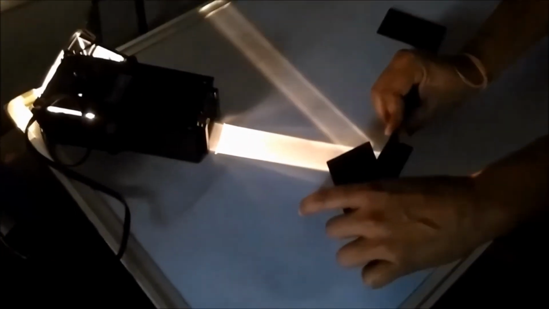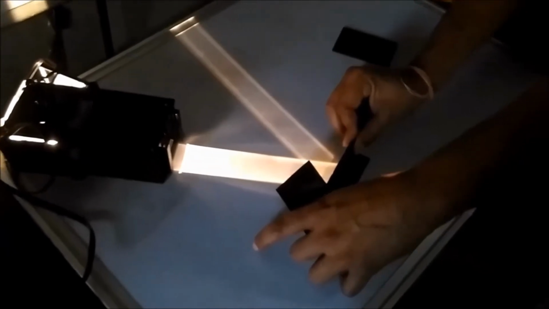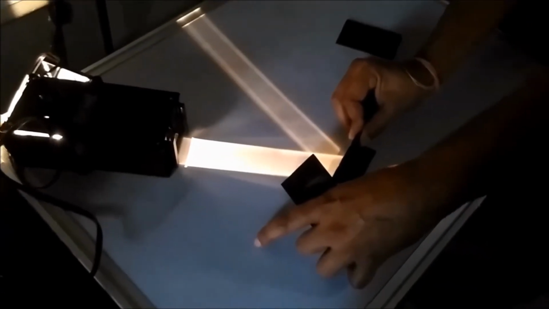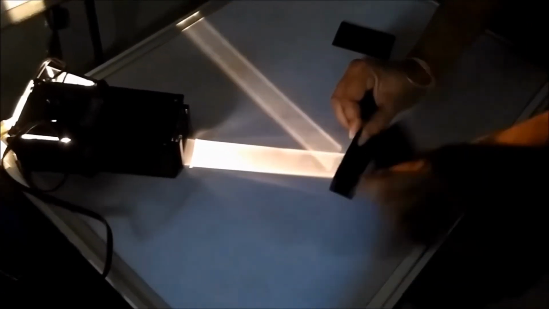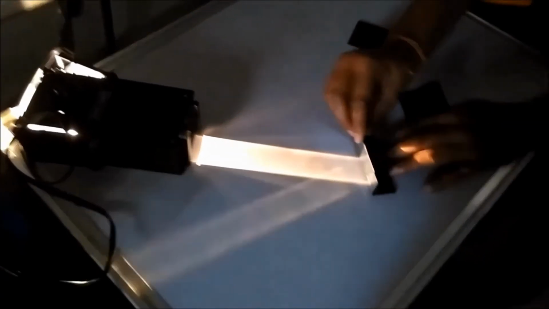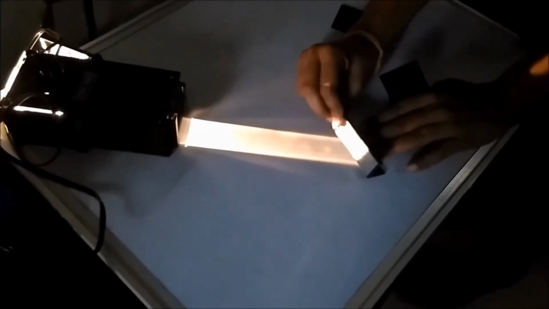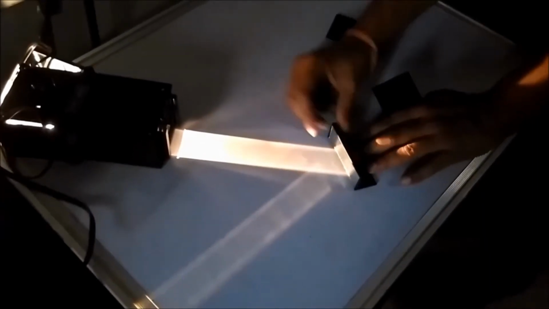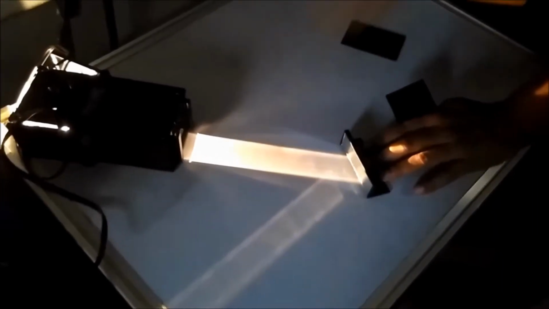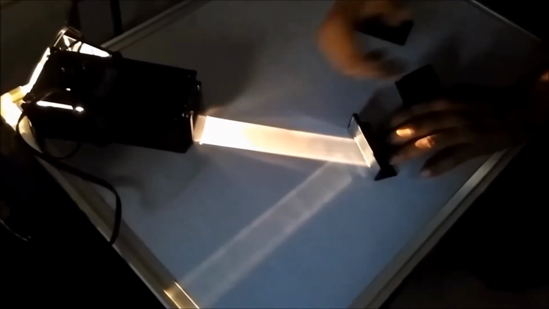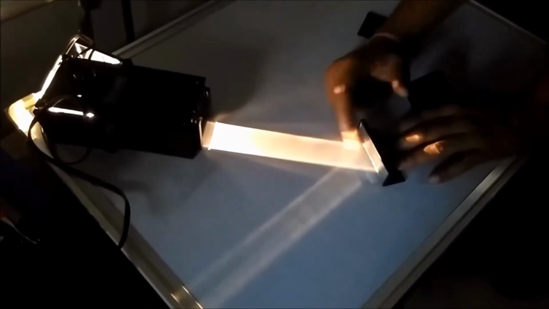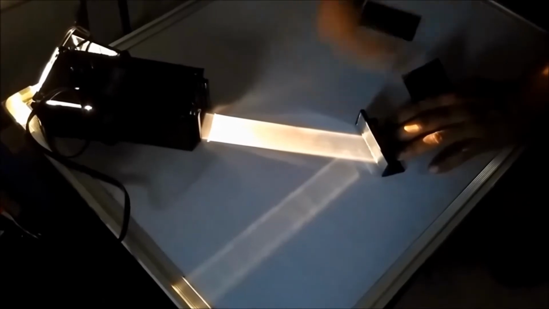Again, if I change the angle, the light has changed its path again. Why is it happening? Because the light is falling on this particular mirror, and a mirror has the property that it reflects back. What is the meaning of reflection? Bounce back. Whatever falls on the surface of the mirror, it makes the light bounce back.